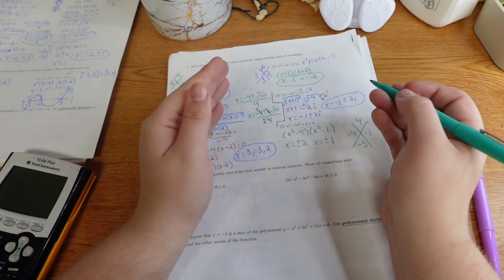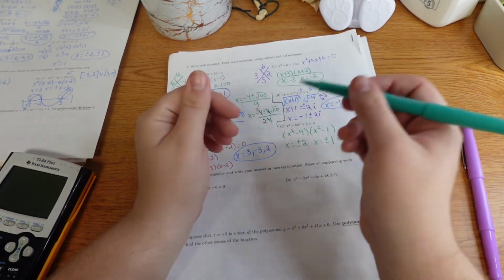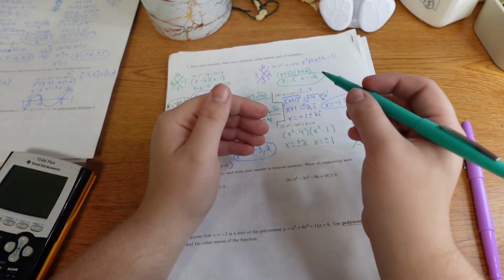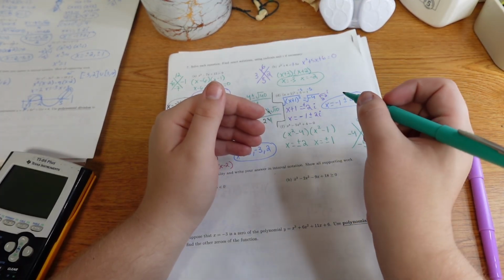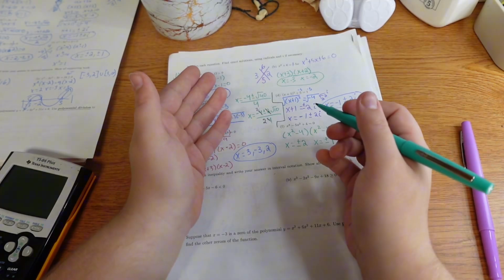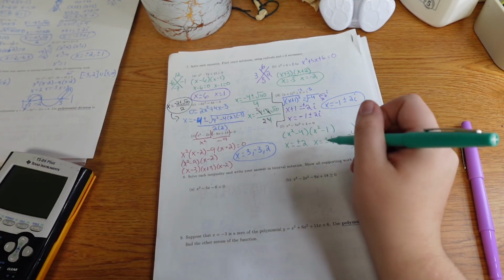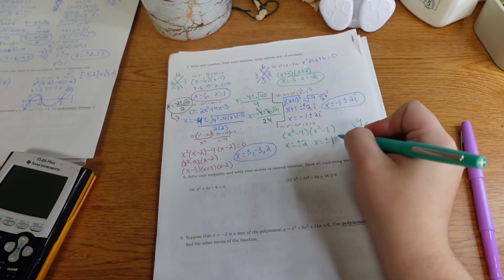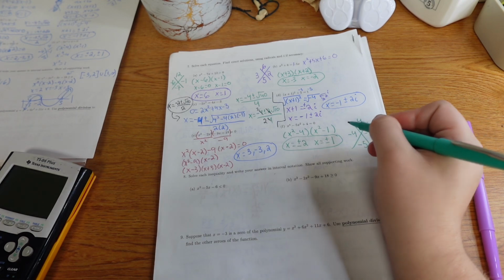And to cancel out that square, we have to take the square root. So taking the square root is going to be x is equal to plus or minus the square root of 4. And that would be x is equal to plus or minus 2. Same with 1, but we know the square root of 1 is 1. So x is equal to plus or minus 1. That's why that's the answer.